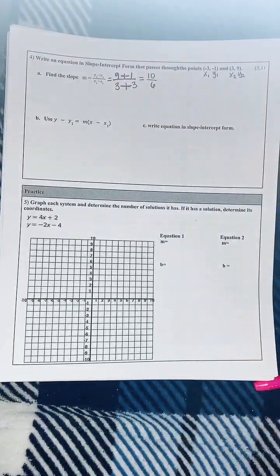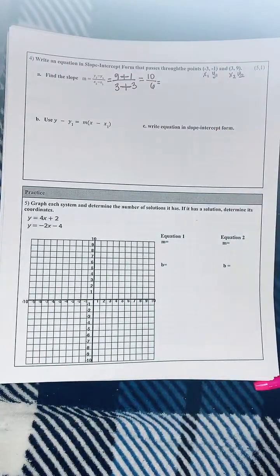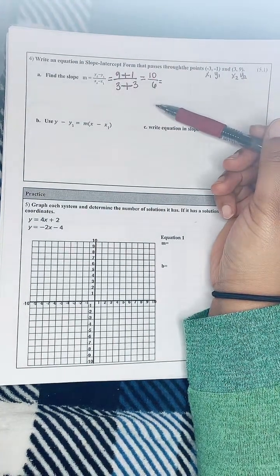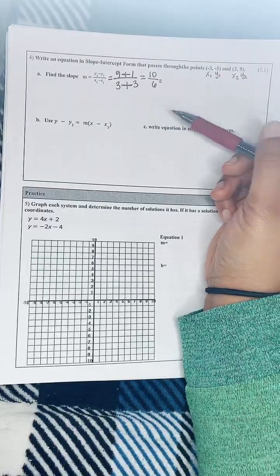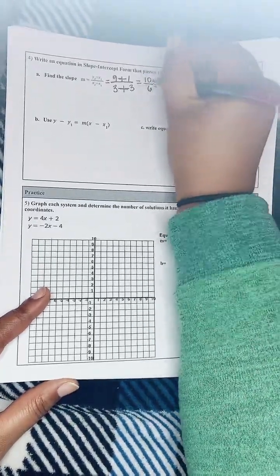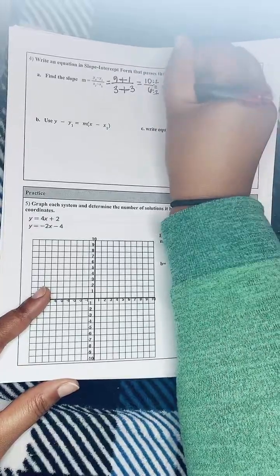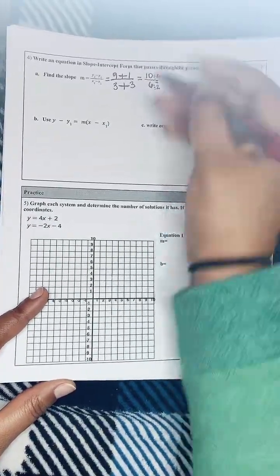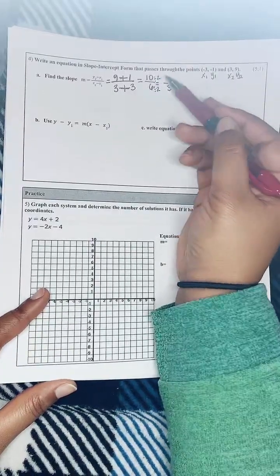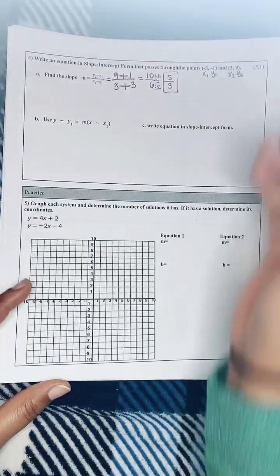Okay. And can we reduce that? Can it be simplified? Yes, good. What can we simplify this by? 5/3. Good. Yes. 5 over, perfect. We can divide this by 2 and divide this by 2. So we get 5 over 3 because 6 divided by 2 is 3 and 10 divided by 2 is 5. So this is our slope, okay?